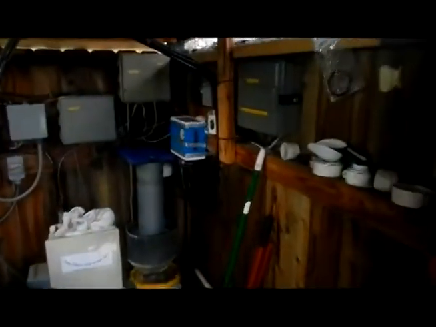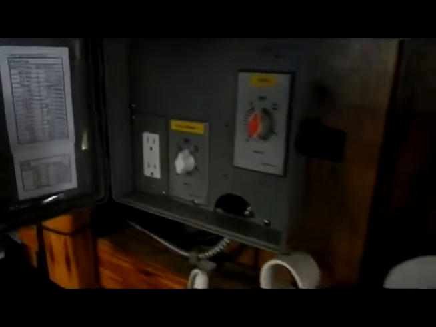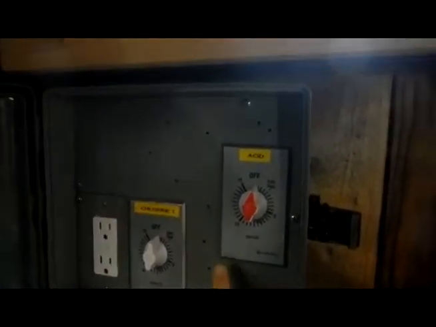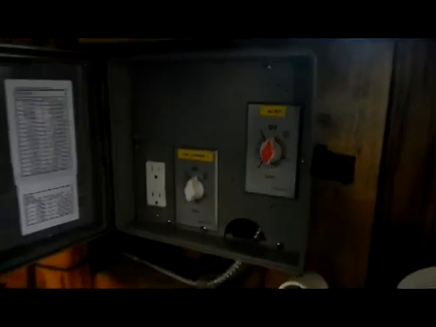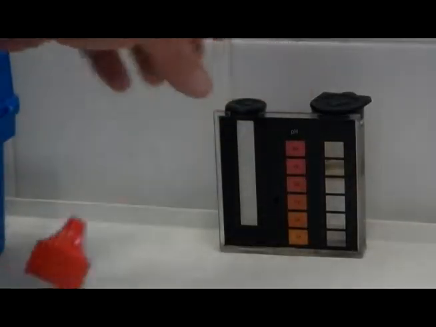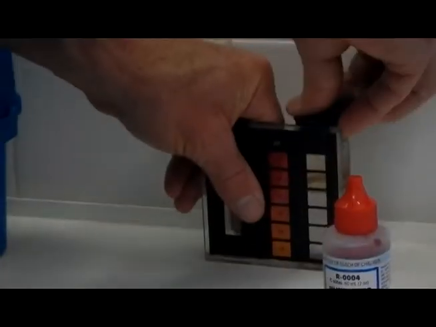So if we're coming into the shed here, our timers are right here on the box on the right. Open this baby up. There they are. Here's our chlorine right here and the acid. So let's try a pH test when the pH is a little bit high.